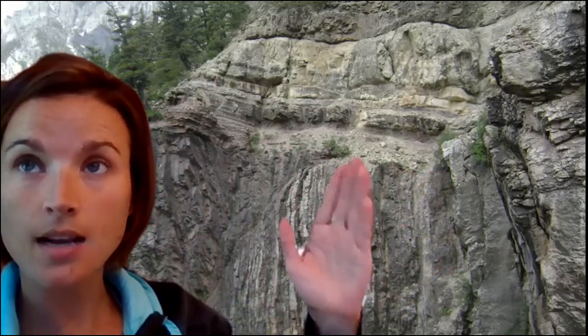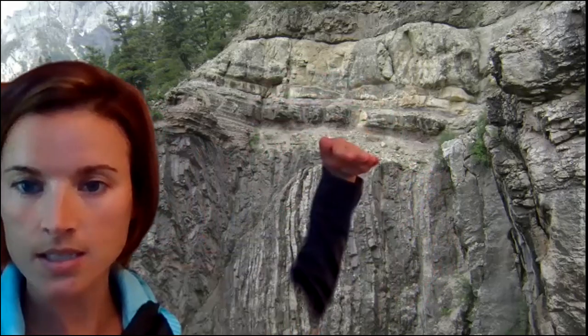And what is so cool about the canyon that is Box Canyon is that there is... what kind of unconformity is this? Have you learned that yet in your readings? This is called an angular unconformity because the rocks on the bottom are tilted and the rocks on the top are more or less horizontal.